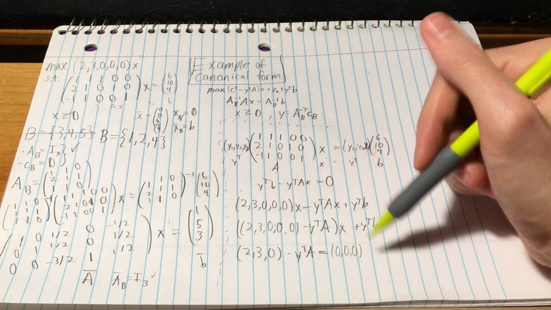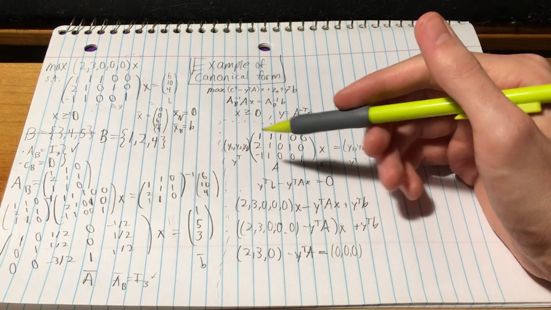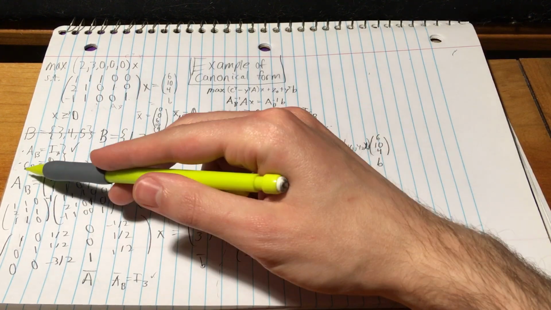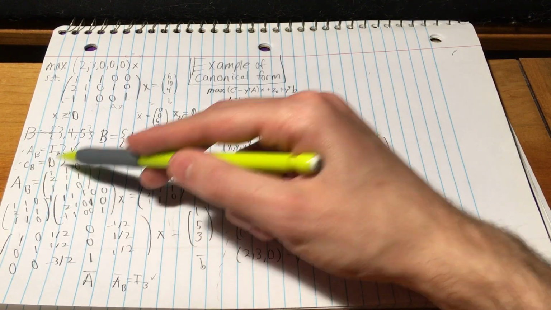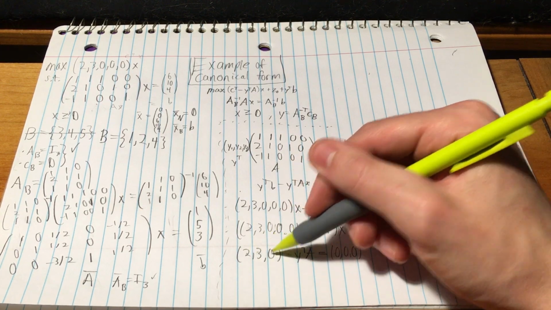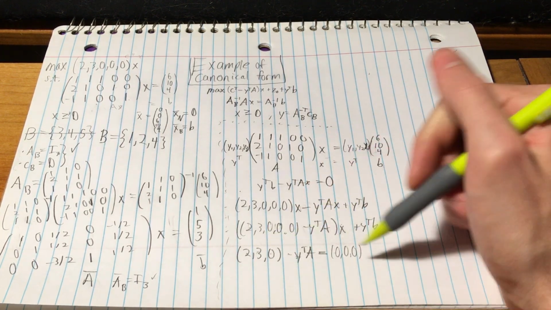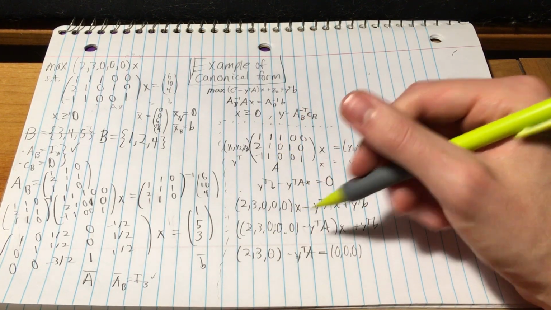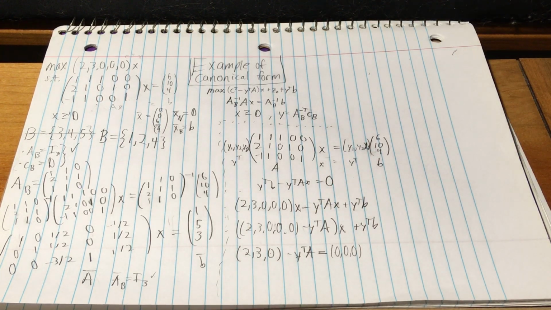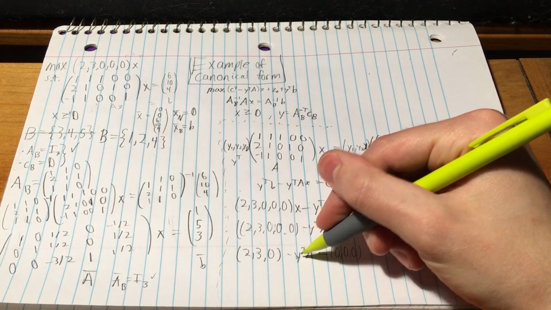So this is the condition of having our new vector c equal 0 on the basic indices, because these are indices 1, 2, and 4. We just smushed them together. Okay, and then how do we figure out what we wanted y to be?